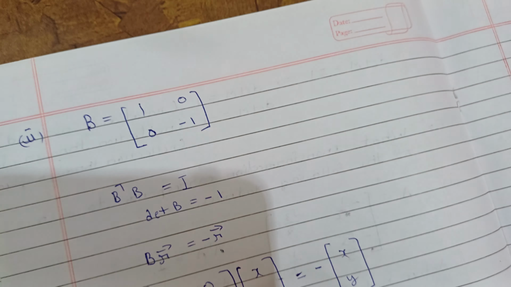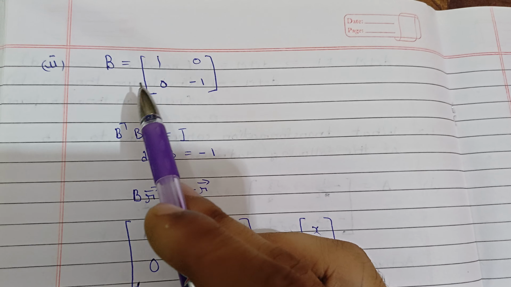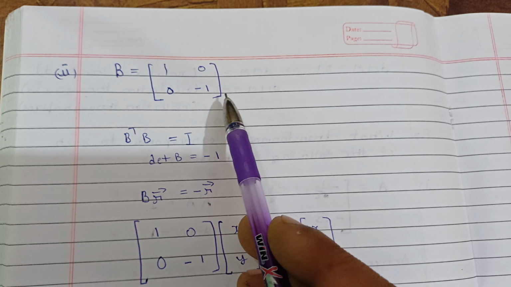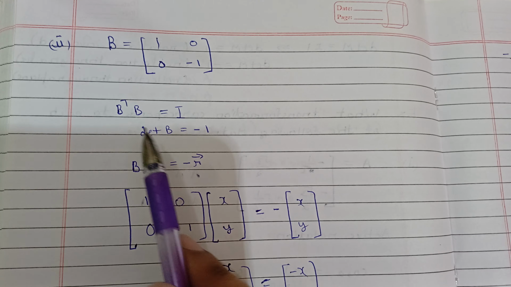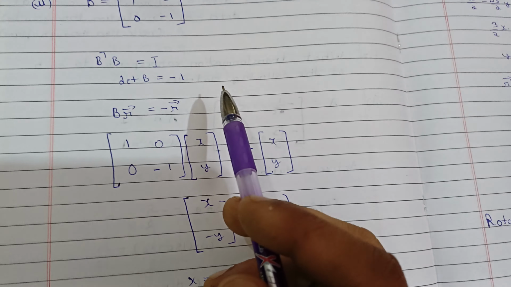Now let's take one more example. We have this matrix B, and what is its determinant? That is -1. I told you, if the determinant came out to be -1 and it is an orthogonal matrix, then reflection will be involved in 2D, not rotation.